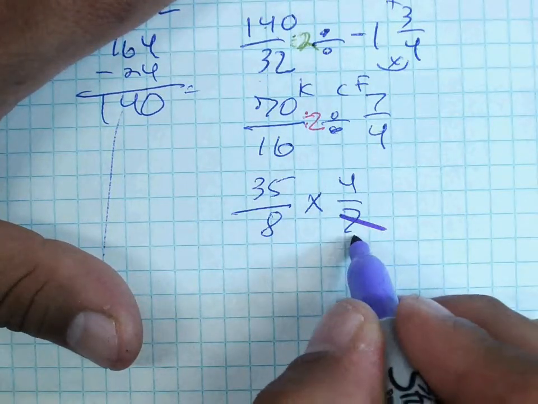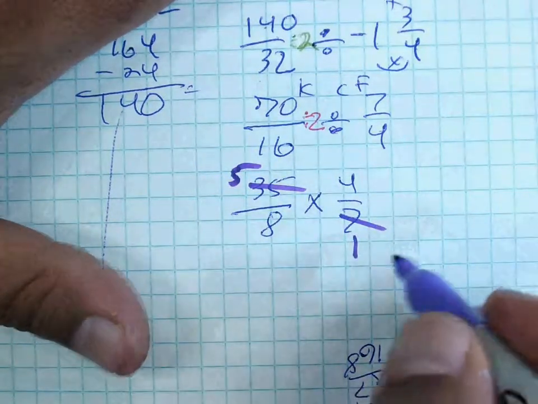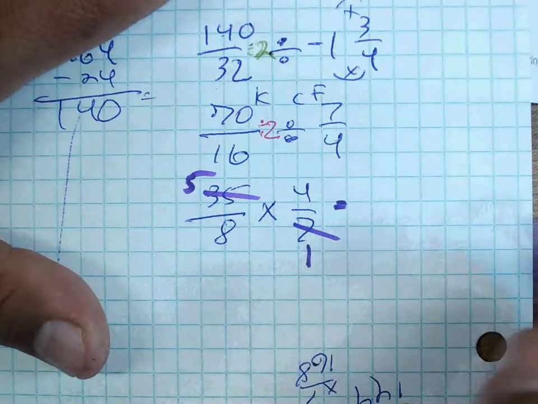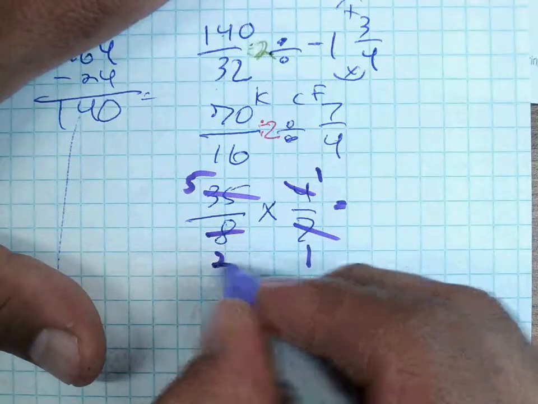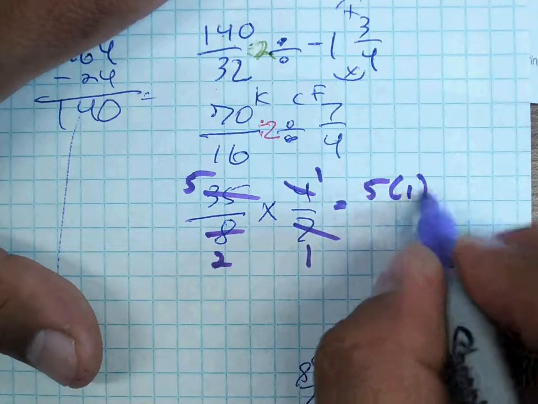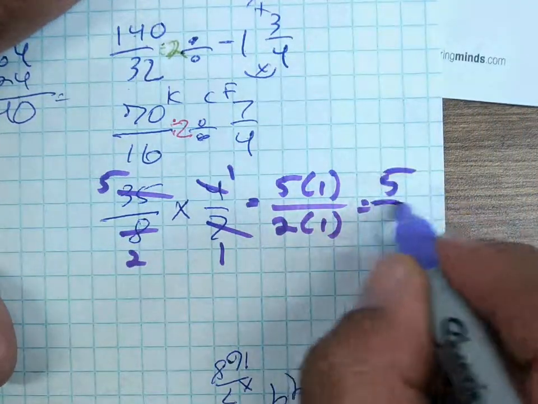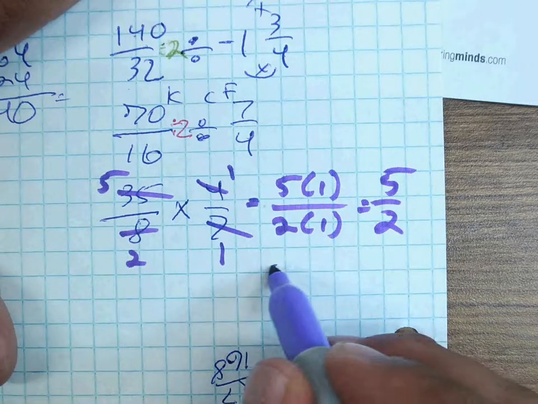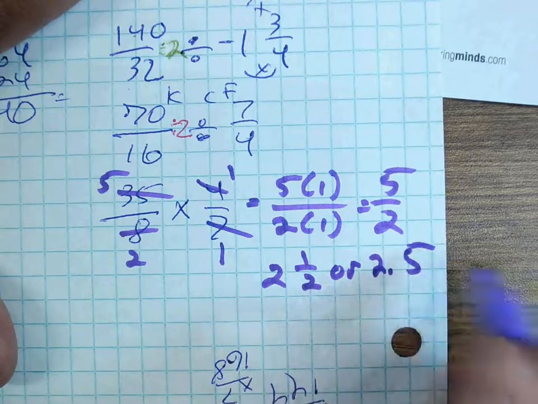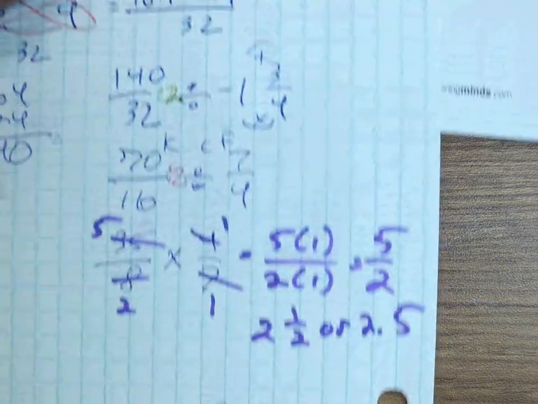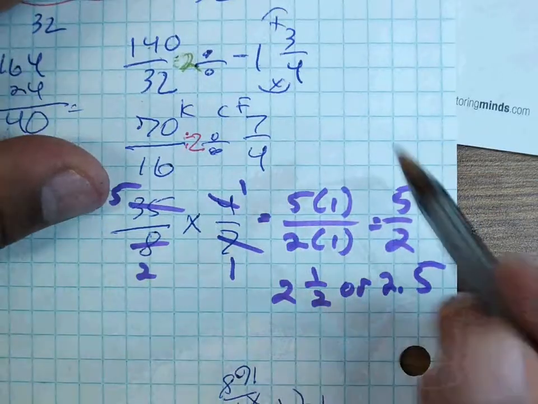And I can. 7 into 7 goes once. 35 divided by 7 is 5. Okay. And so now I have, in fact, I can even simplify the other two numbers too, because 4 goes into 4 once and 4 goes into 8 twice. And so what I have left is 5 times 1 and 2 times 1, which is equal to 5 over 2, which is equal to 2.5. Okay.